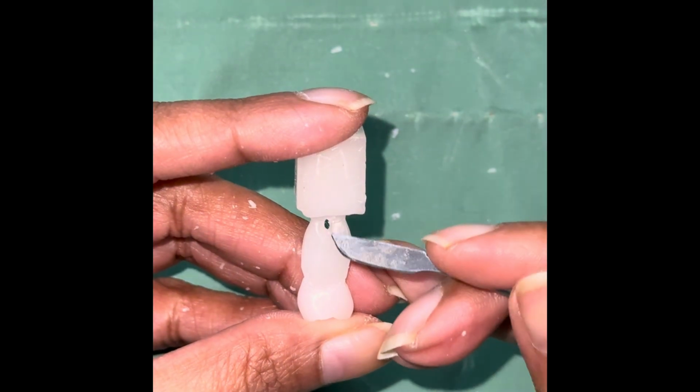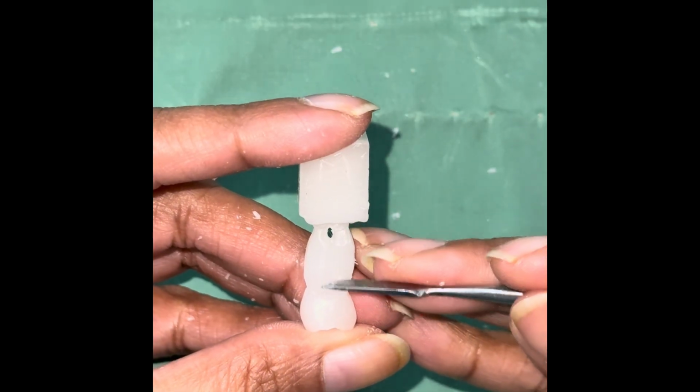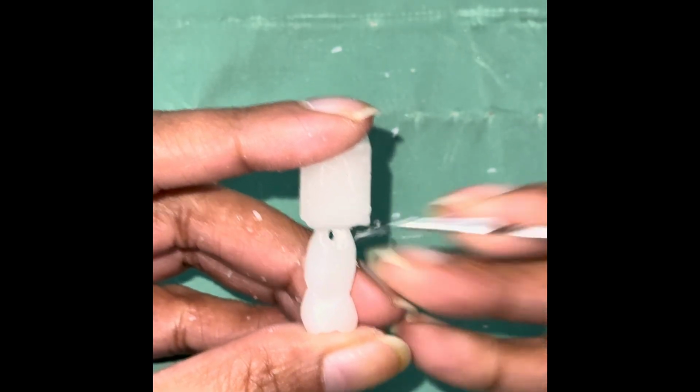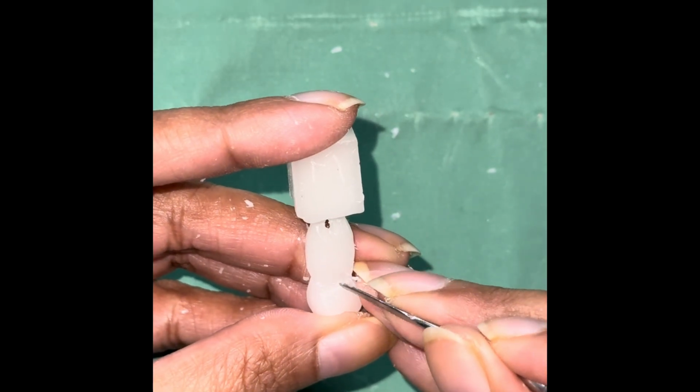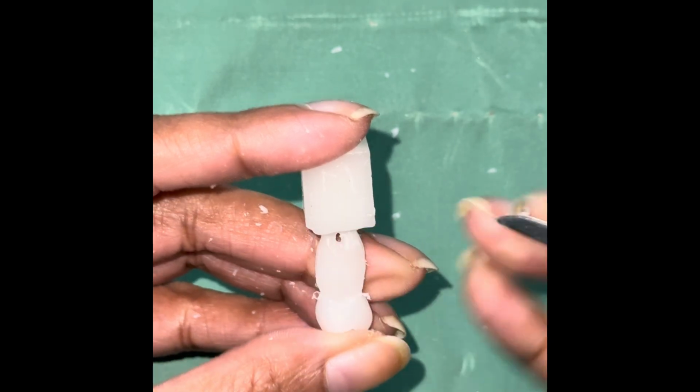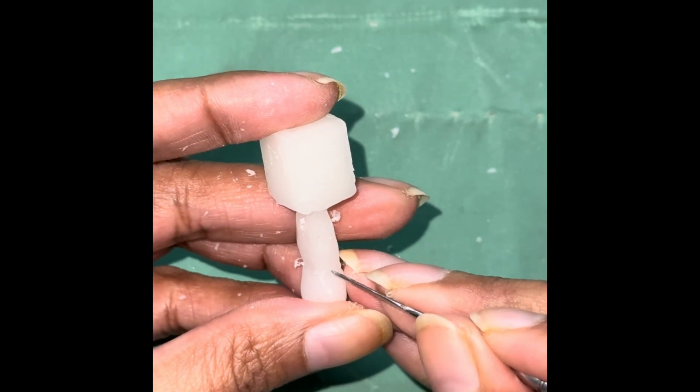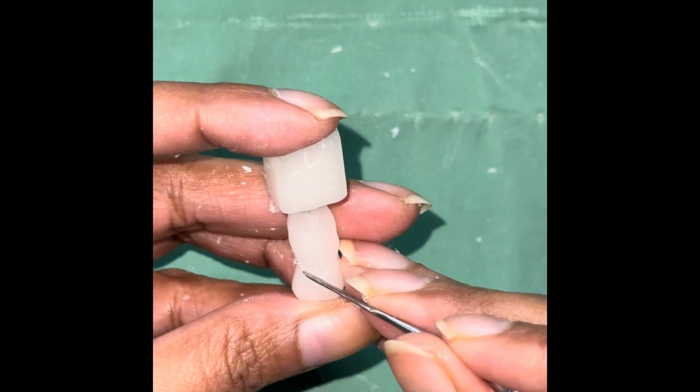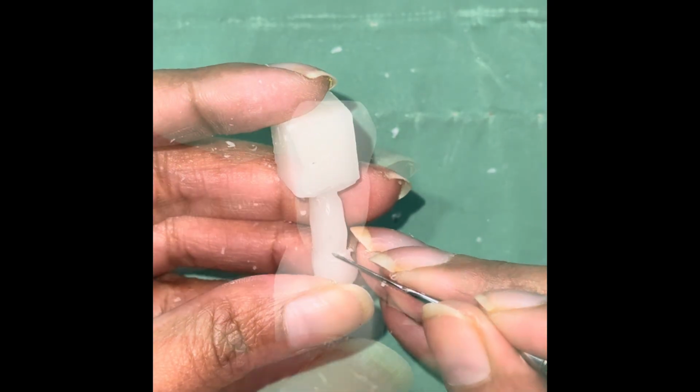So you can see the bifurcation over here. Just do the finishing. And also your curvature of cervical line is 1 mm on the mesial aspect. So do that. Make all the cervical line clear. Just do a little bit polishing to remove all the rough surfaces.